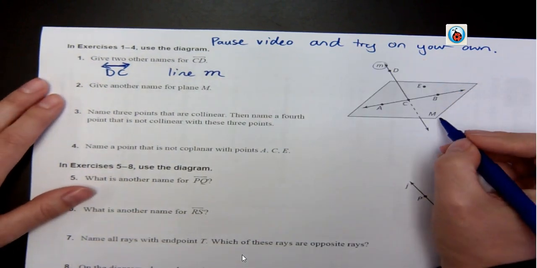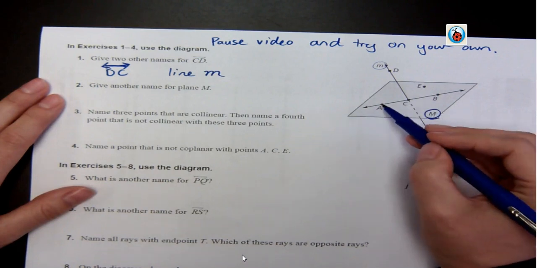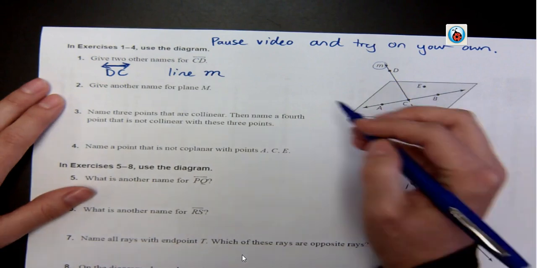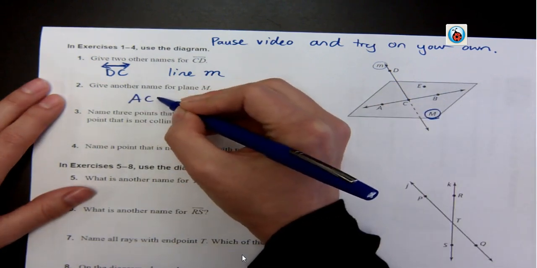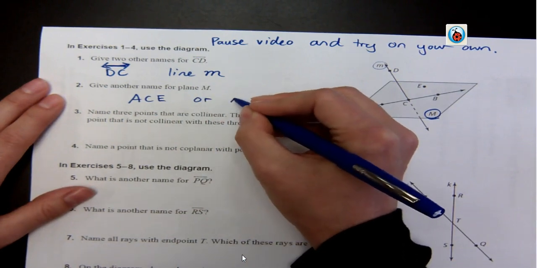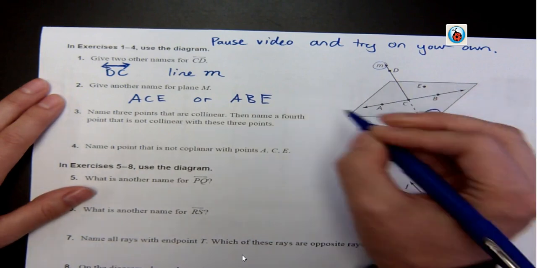Another name for plane M, I can take 3 points on the plane. I'm not going to use ACB because those are in a straight line. That doesn't show me the plane. But I would use ACE. Or I could choose ABE. So any of those 3 points that aren't just in a straight line.